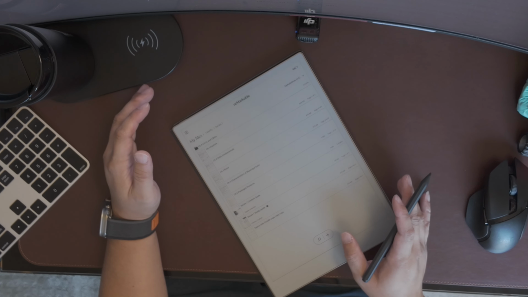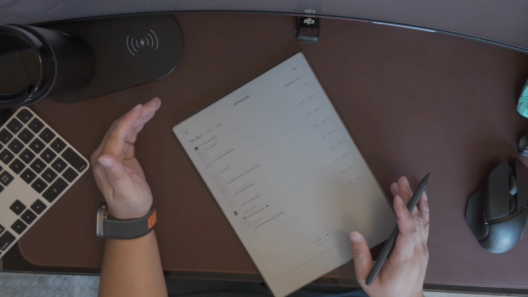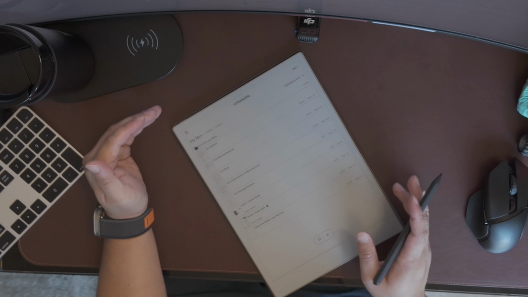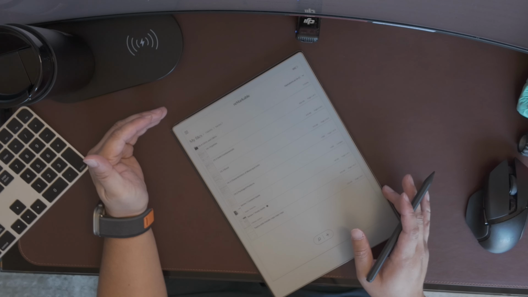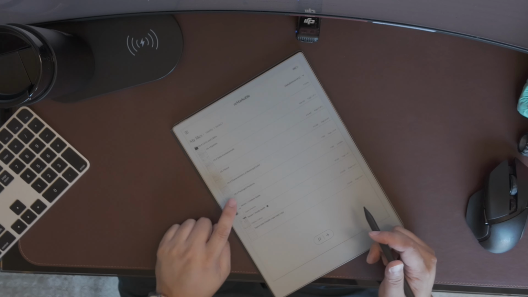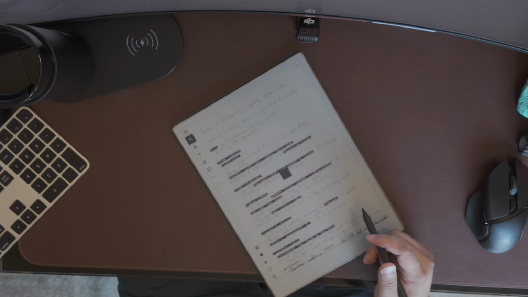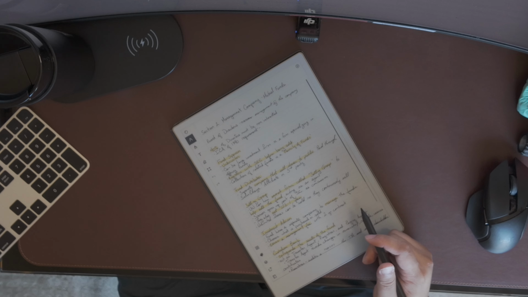Battery life is better than my iPad Pro, but it's far from what reMarkable is claiming to be 2 weeks. I think they're saying 2 weeks on standby, maybe. That has not been my case here.